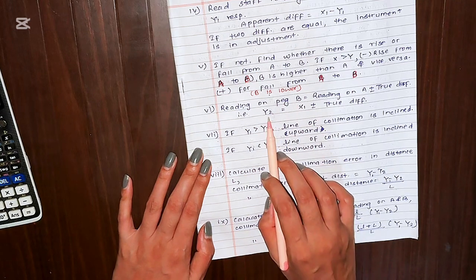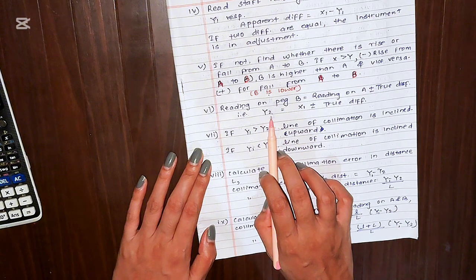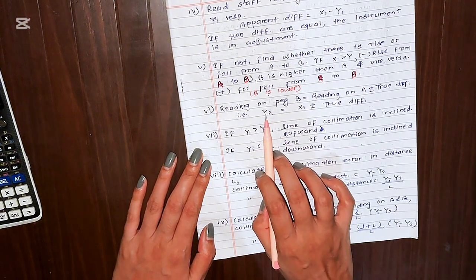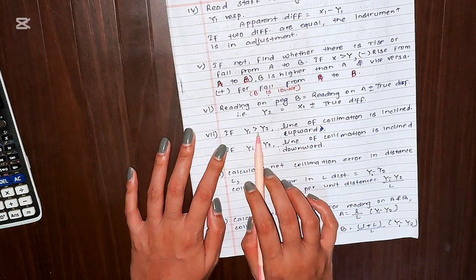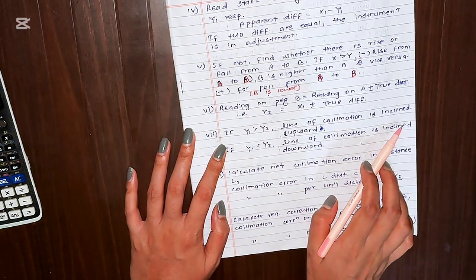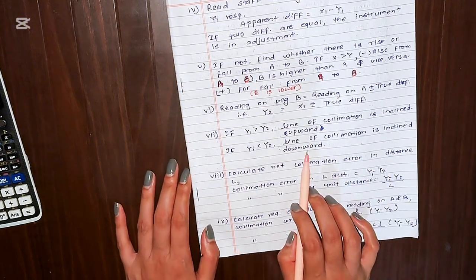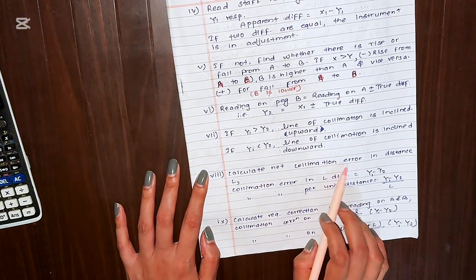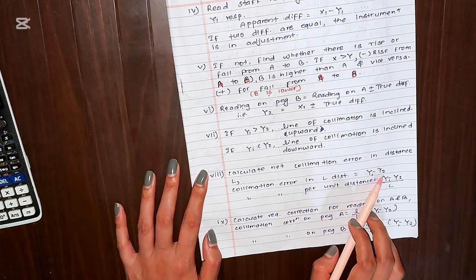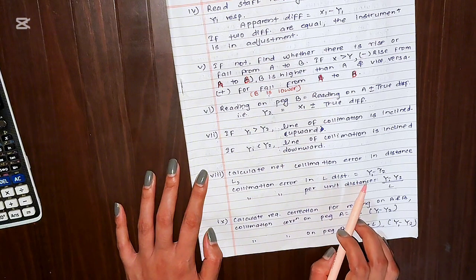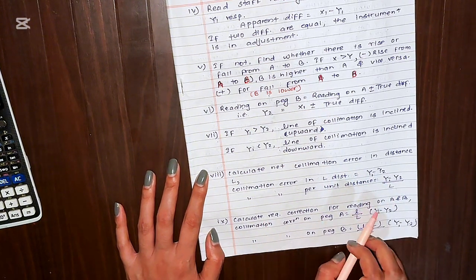where reading on peg B is Y2, since Y1 is the observed staff reading at B, and Y2 is the true staff reading. If Y1 is greater than Y2, then the line of collimation is inclined upward, and if Y1 is less than Y2, then the line of collimation is inclined downward. Then we will calculate the net collimation error in distance L. So collimation error in distance L is Y1 minus Y2, whereas the collimation per unit distance will be (Y1 minus Y2) by L. Now we will calculate the correction for readings A and B.